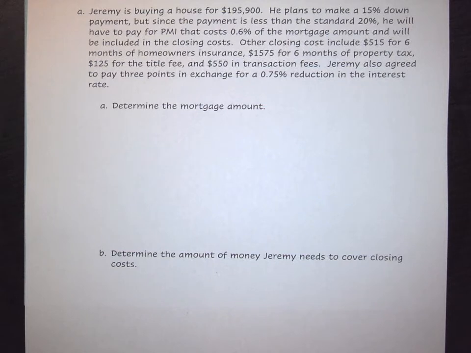The last thing is the actual closing cost. Now the closing cost is a cost on top of everything else. It's what you need to pay in order to finalize. Usually your closing costs will occur somewhere between 2 and 5% of your purchase price.